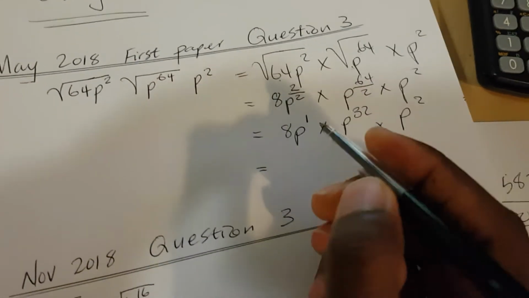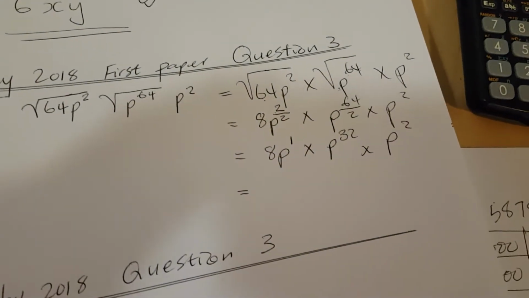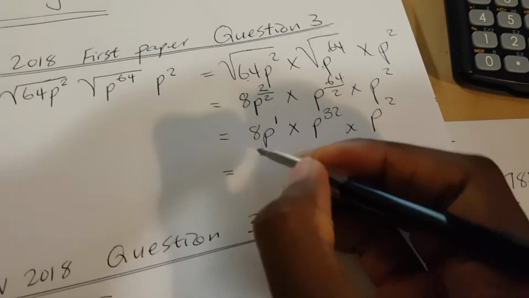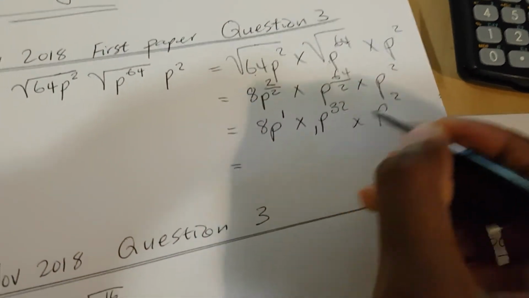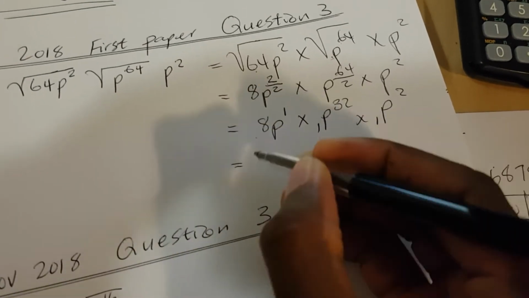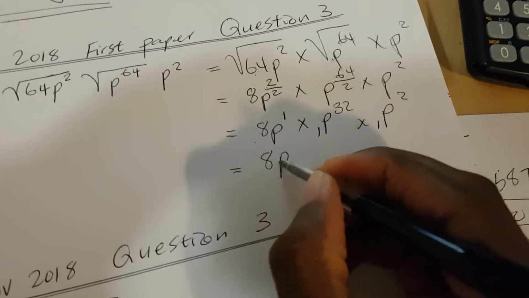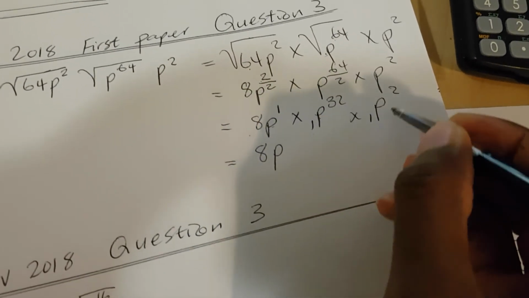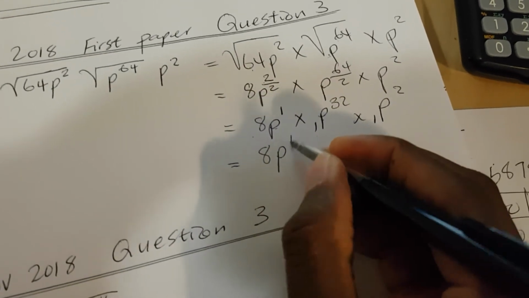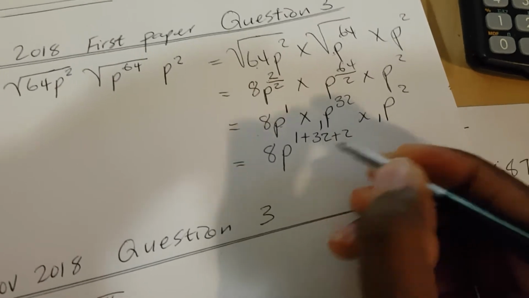Now when you are multiplying like terms, you must add their exponents. Let's start with the numbers. Here we have an invisible 1, here we have an invisible 1. So 8 times 1 times 1 is 8. And then the p are like terms, so we just add their exponents: p to the power of 1 plus 32 plus 2.